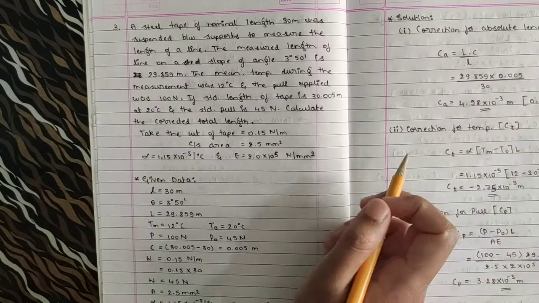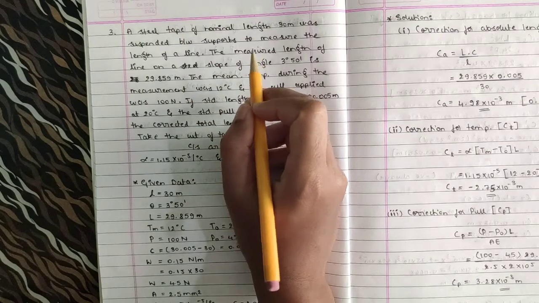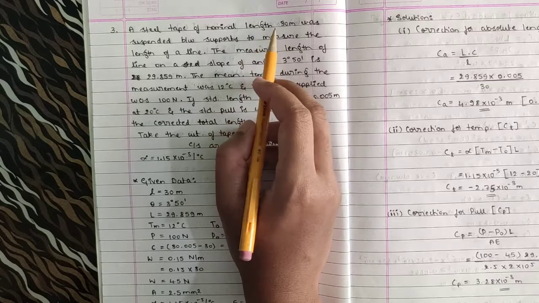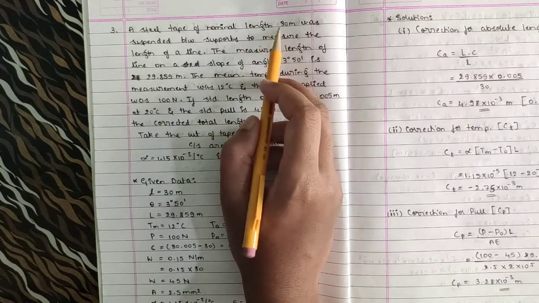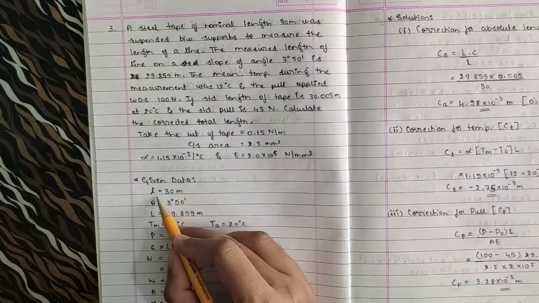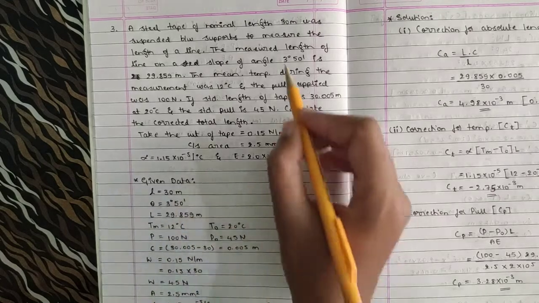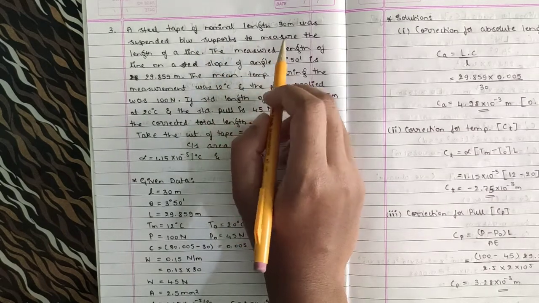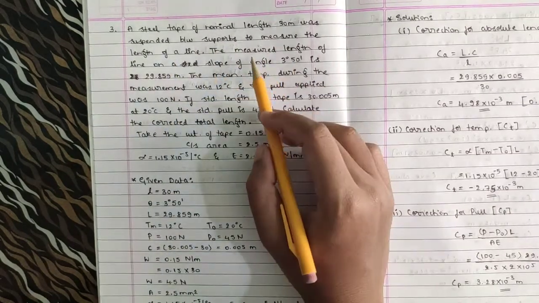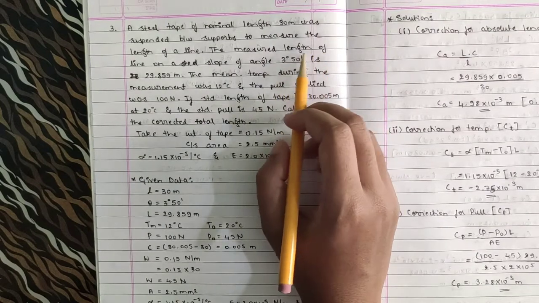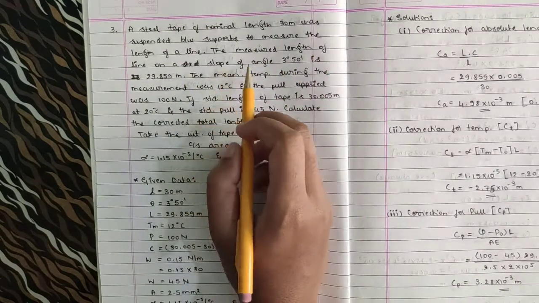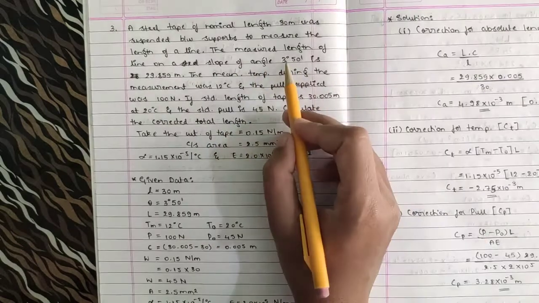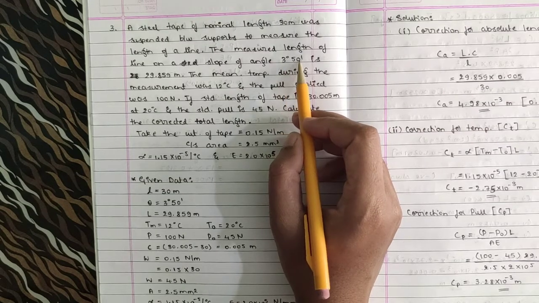Here we shall slowly read the question once again and we shall start noting down the given data. A steel tape of nominal length 30 meter. So the length of steel tape is given, that is small l. We have to write it down. Small l is equal to 30 meter. And it is said that it was suspended between the supports to measure the length of a line. And the measured length of line was on a sloping ground, with the angle of 3 degree 50 minutes.